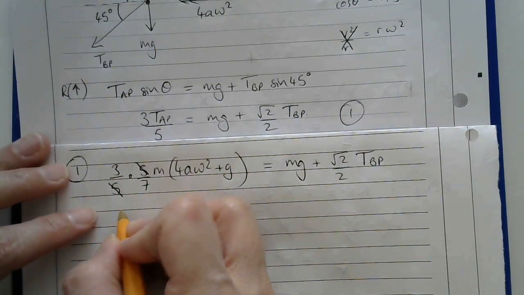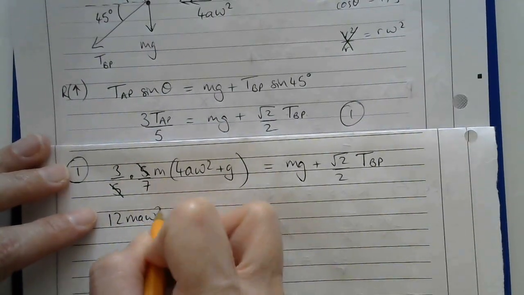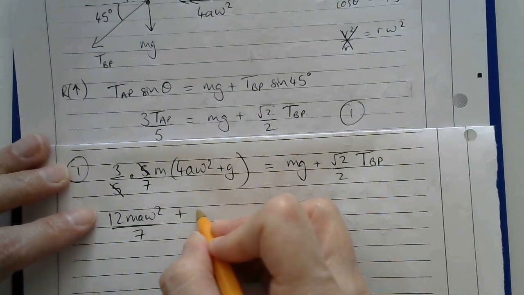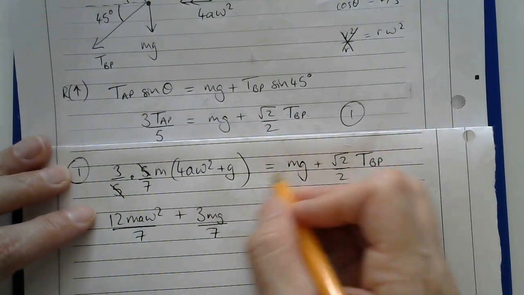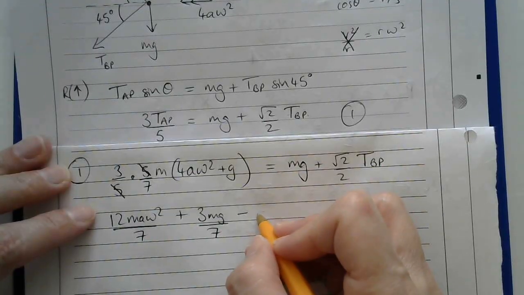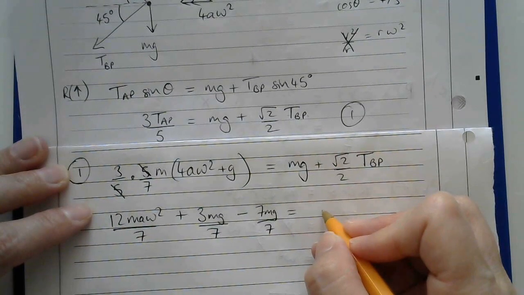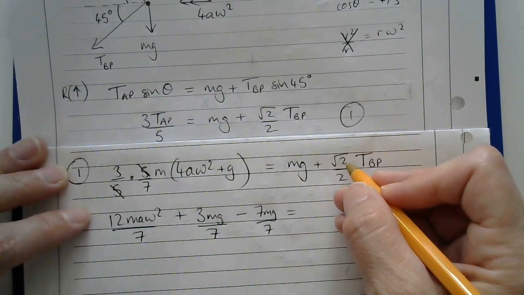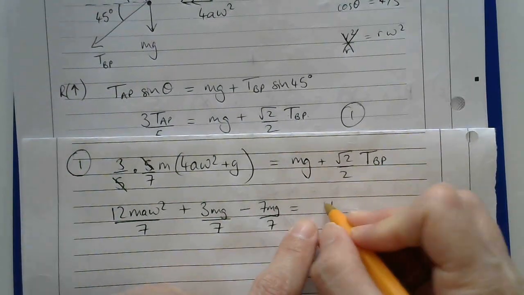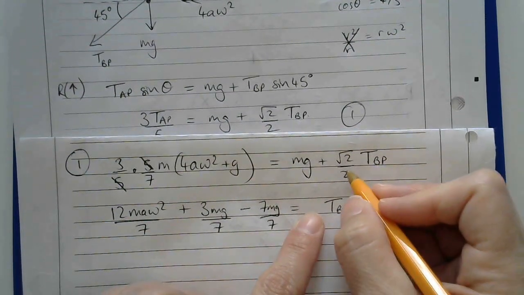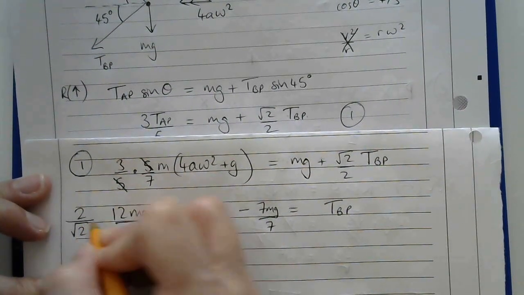So I'm going to have 3 times 4, so I have 12 m a omega squared over 7 plus 3 mg over 7, and then I would have minus 1 mg, which is 7 mg over 7, equals root 2 over 2 multiplied by TBP. Now to get rid of this, I would multiply both sides by 2 over root 2.